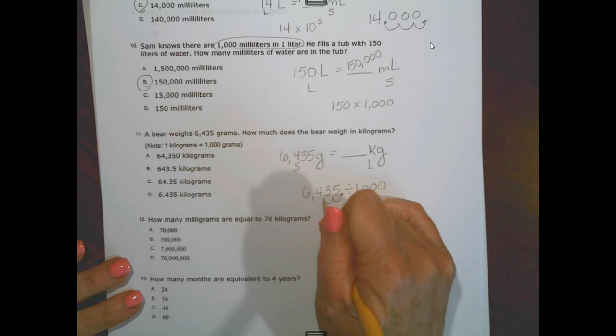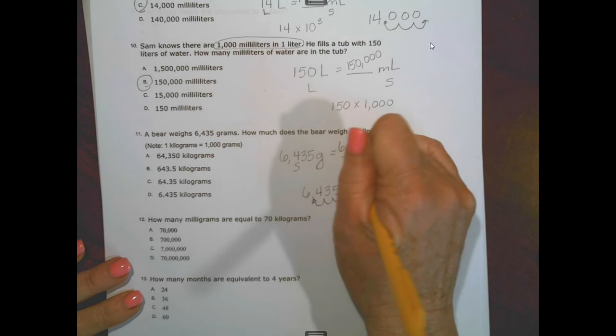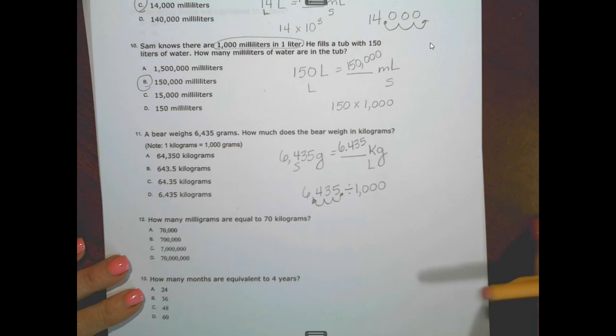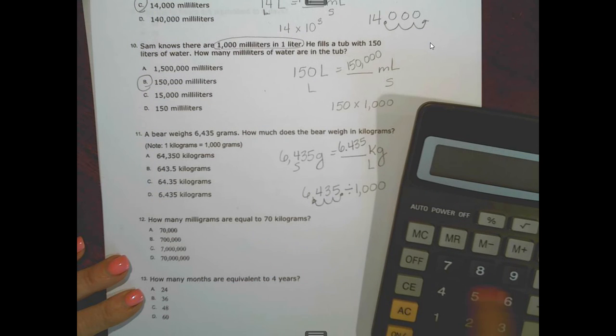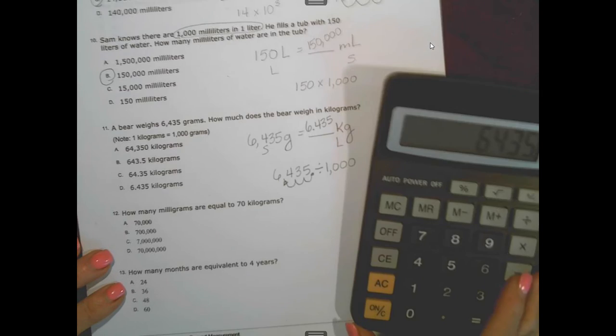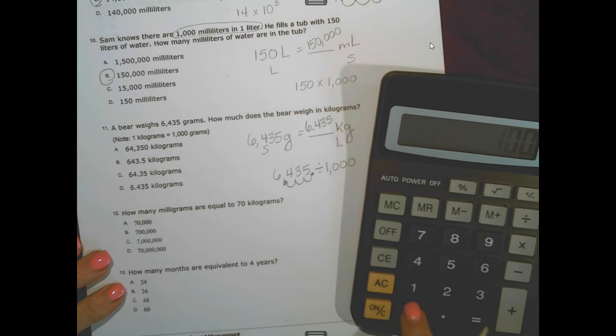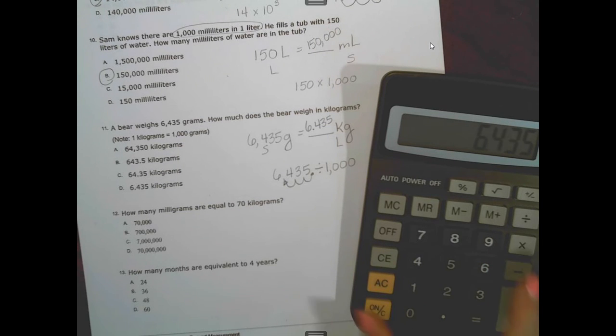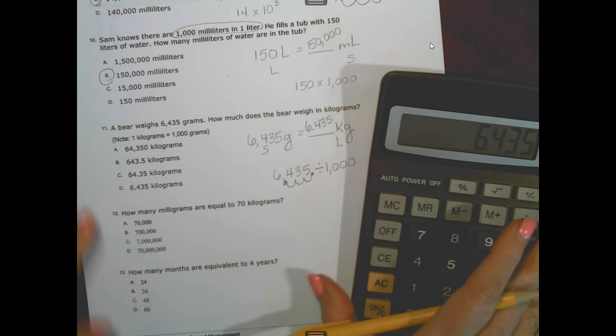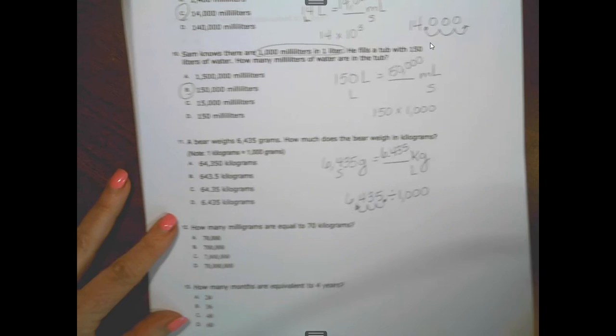And when we divide, we move 3 places to the right, and that would give us 6 and 435 thousandths. Some of you may be more inclined to take the calculator, put in 6,435, divide it by 1,000. You're going to get the same answer, 6 and 435 thousandths, which is answer D.